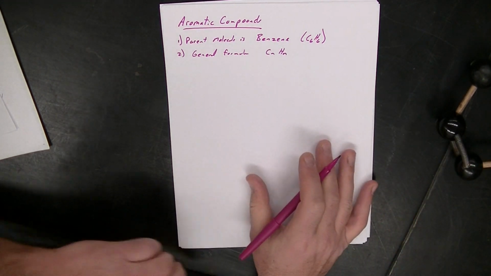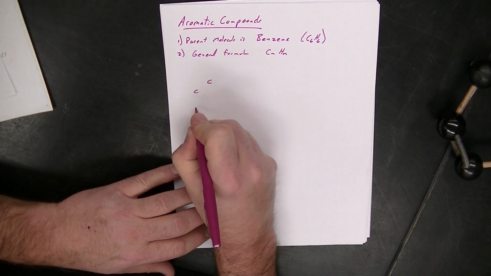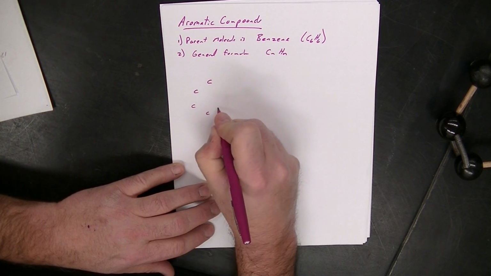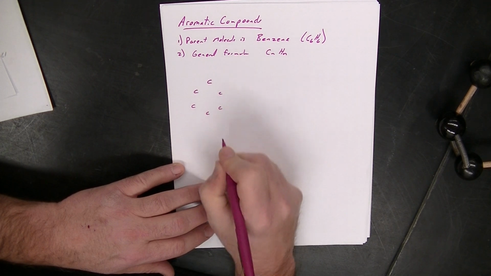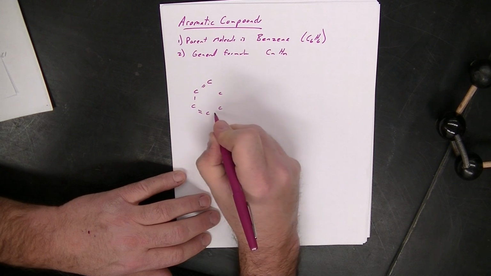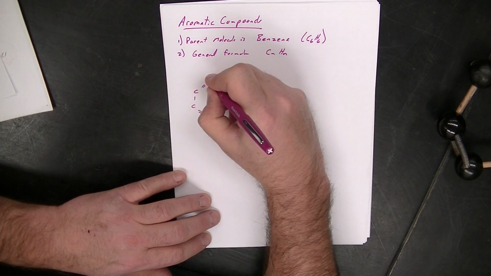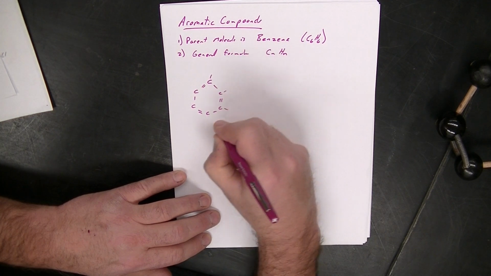So when we draw benzene, 1, 2, 3, 4, 5, 6, we could have double bond, single bond, double bond, single bond, double bond, single bond, and then one hydrogen coming off of each of these.